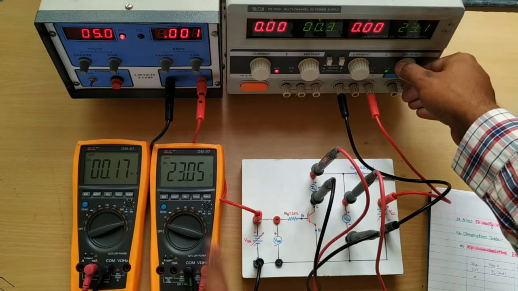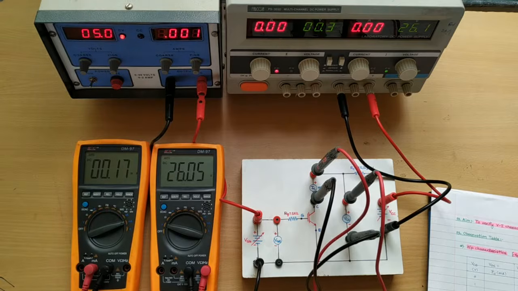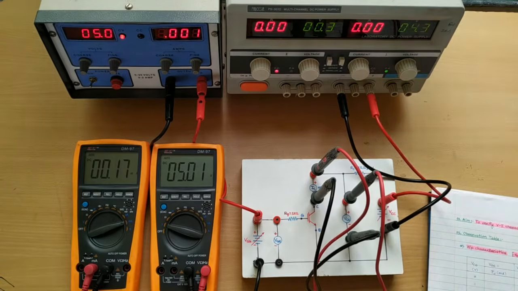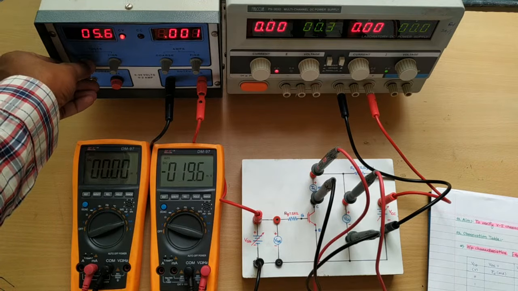So this indicates that our gate voltage is not sufficient to turn on this device, meaning 5 volt is not sufficient. So what I will do, I will increase this voltage a little bit. So let us take 5.5 volt.